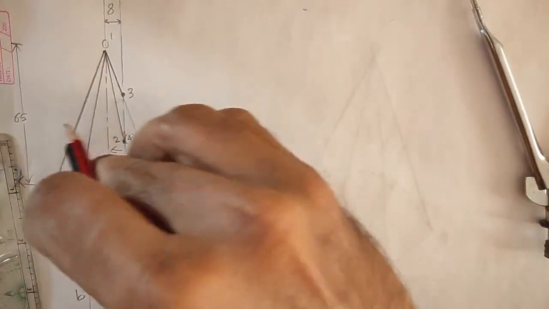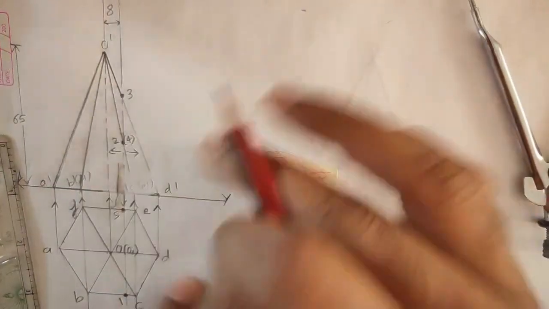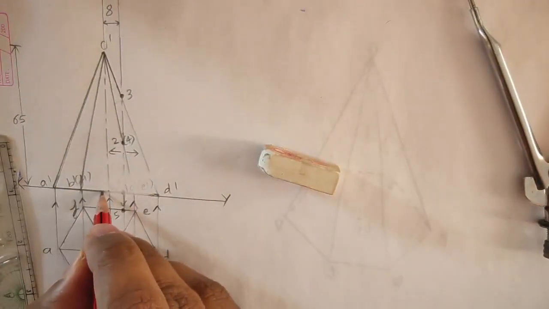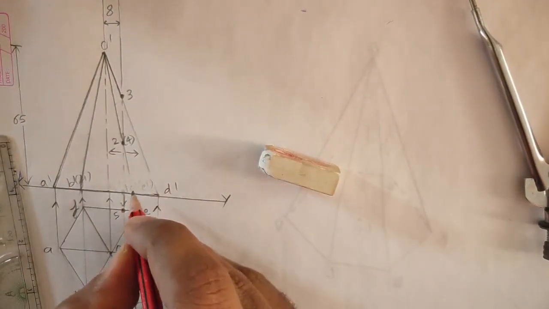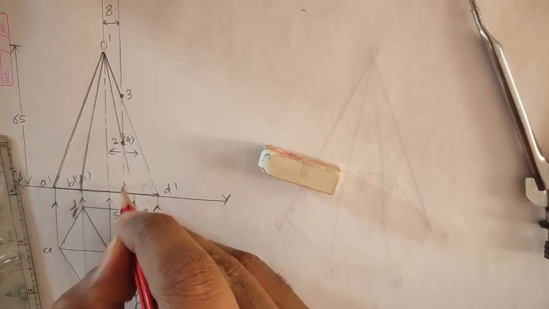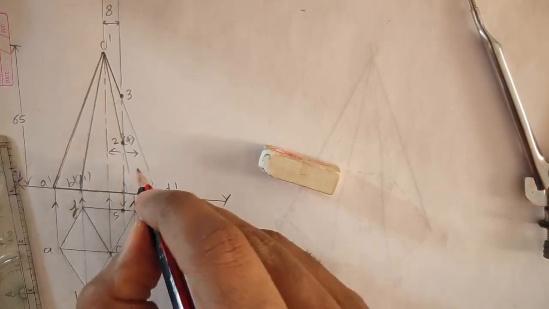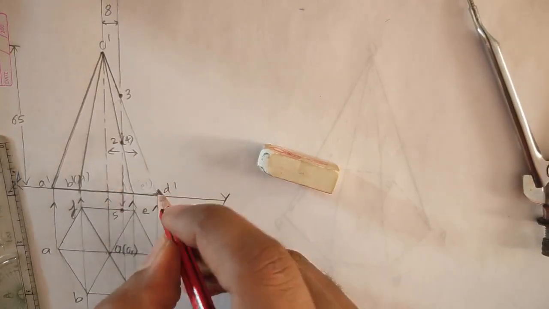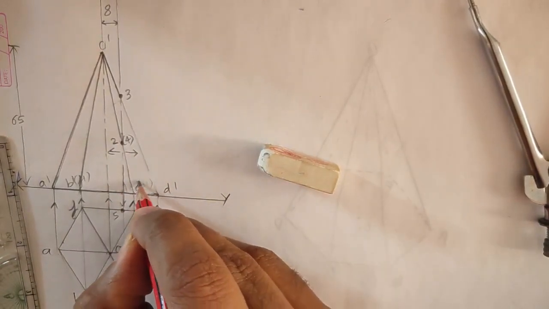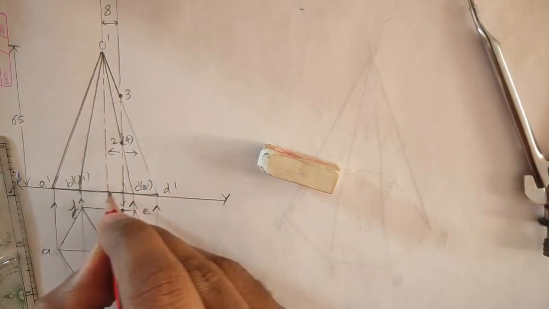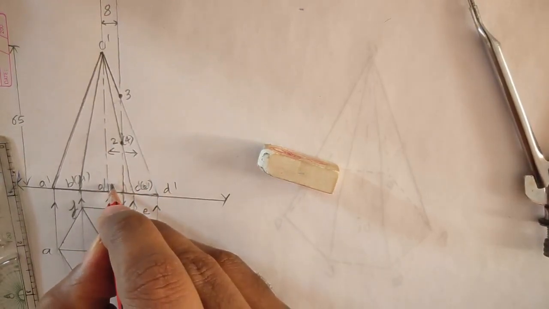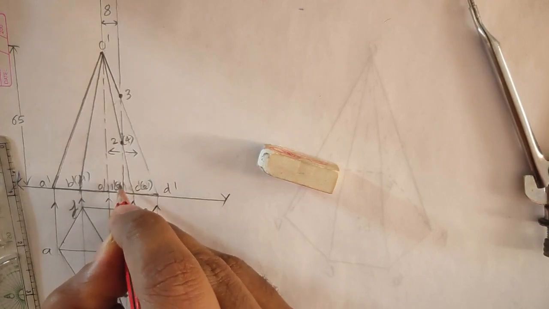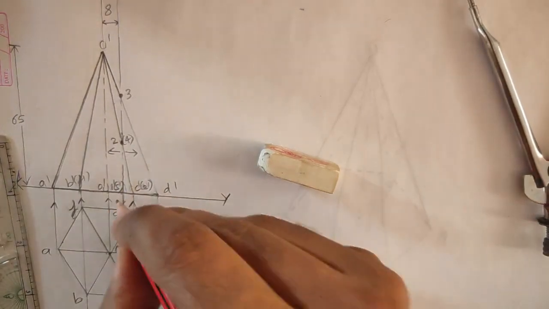So I'll rub all this just to improve the visibility. So this is C dash into bracket E dash, this is O1 dash, and this is 1 dash into bracket 5 dash, this point here.